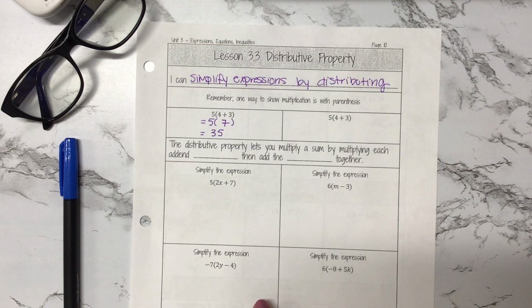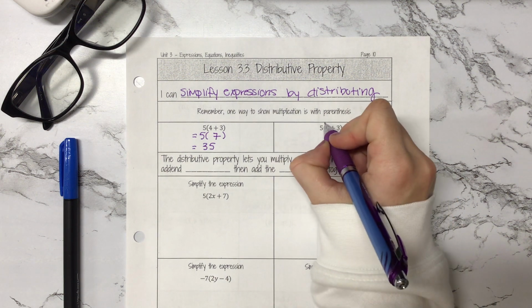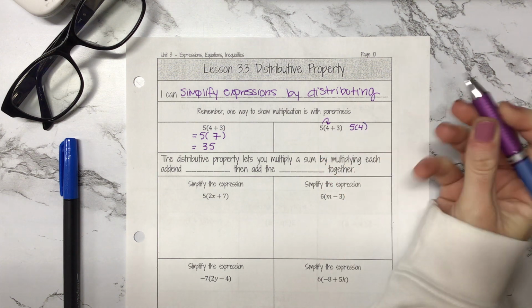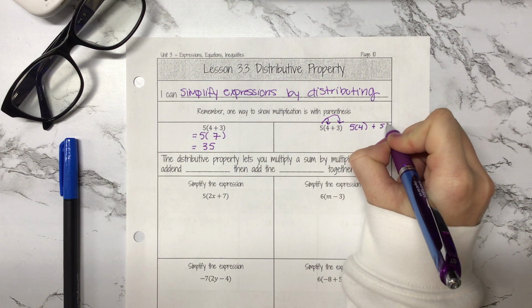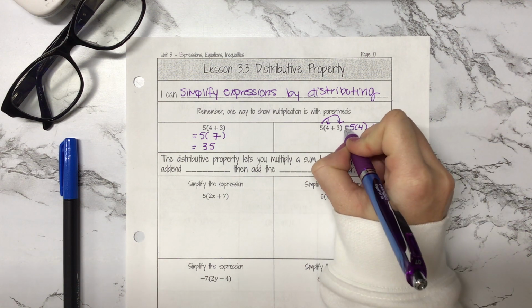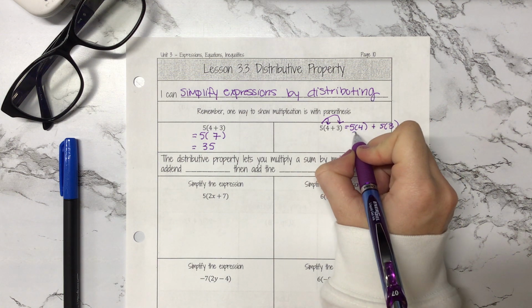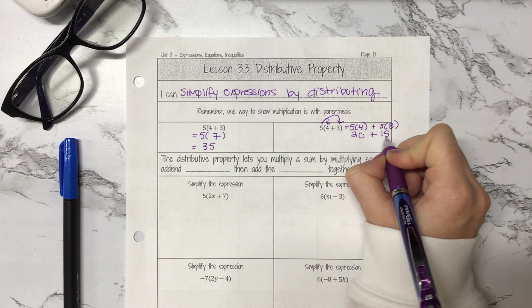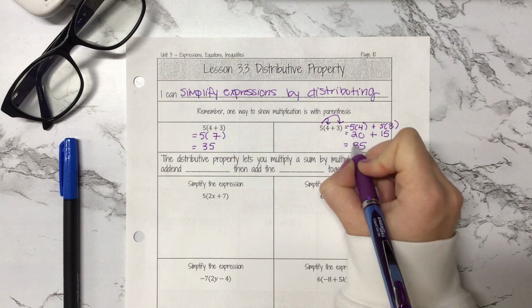Okay. Another way to do it is to multiply first and then add. So I'm going to do 5 times 4 plus 5 times 3. So 5 times 4 is 20, plus 5 times 3 is 15. 20 plus 15 is 35.